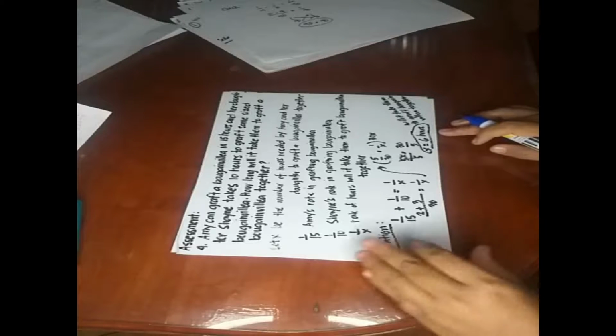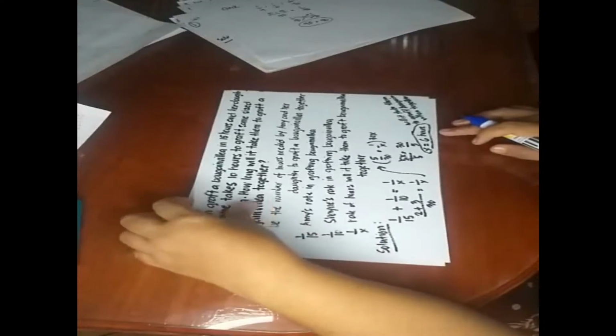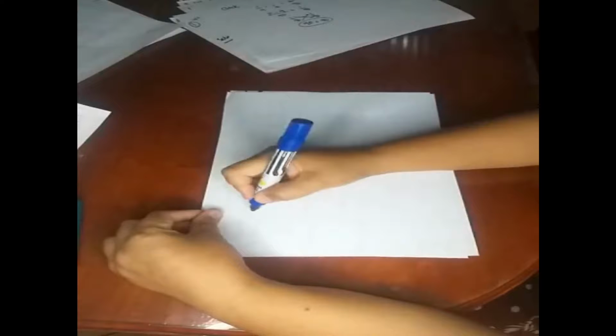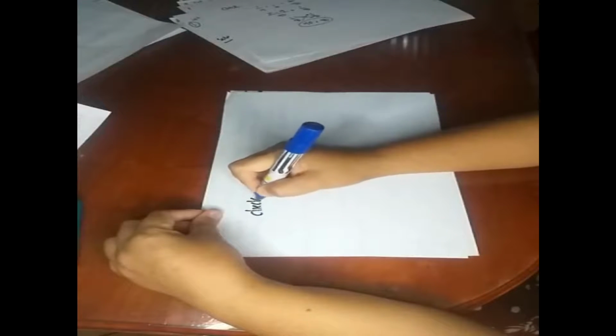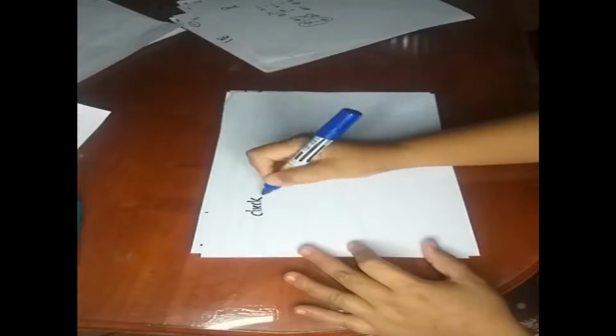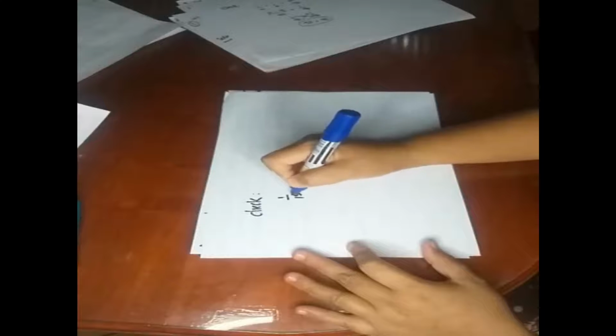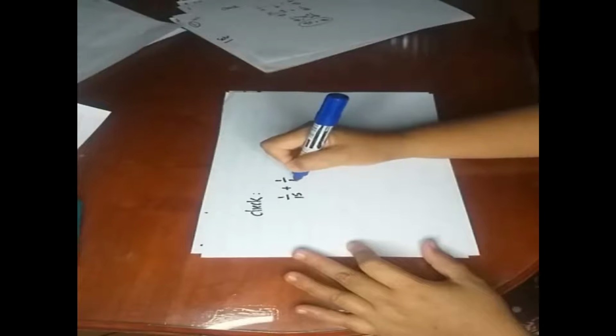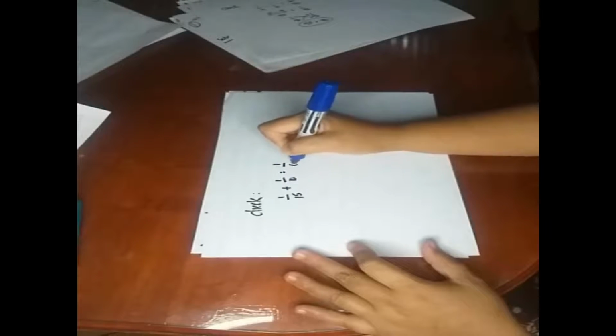To check if our answer 6 is correct. So check. 1/15 plus 1/10 equals 1/6.